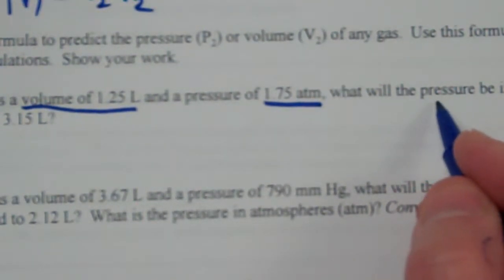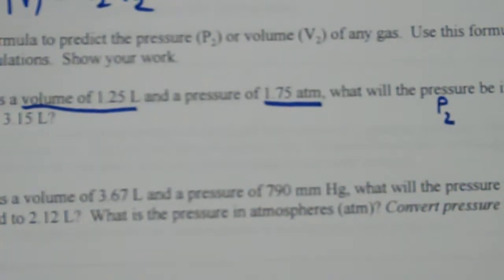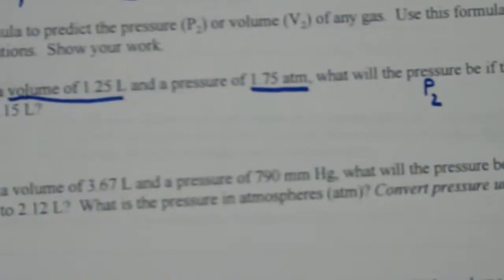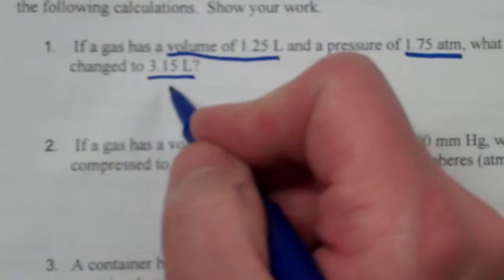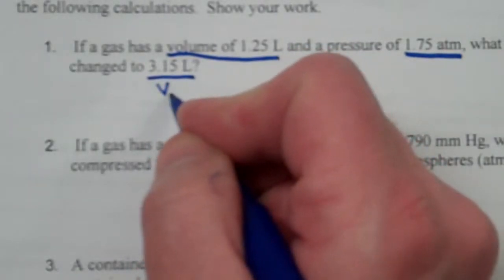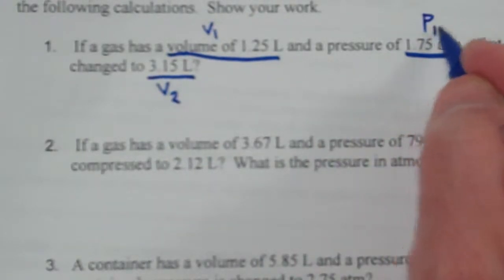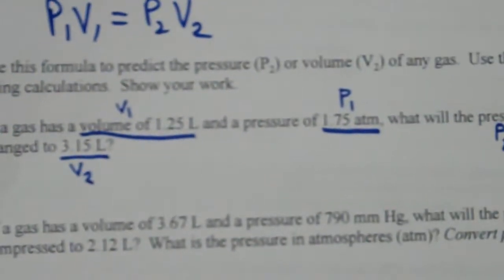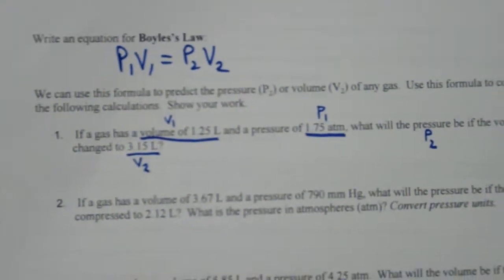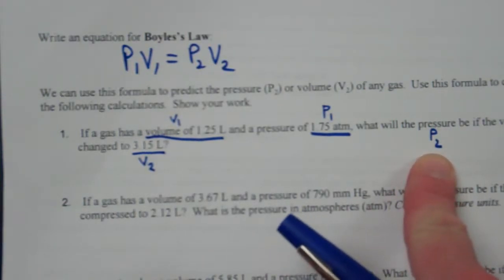So that's our pressure, our final pressure, our P2. What will the pressure be if the volume is changed to 3.15 liters? So that's my V2, right? This is my V1. This is my P1. All right, so you got all that stuff figured out. That's kind of an important step. And that's the P2. That's what I'm searching for. We don't know that. It says, what will it be?